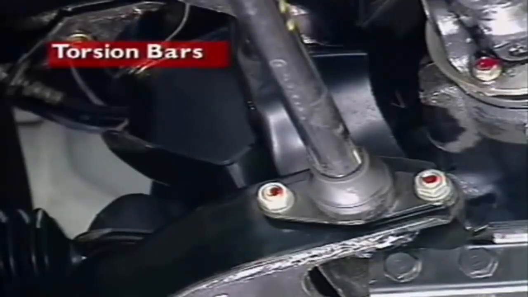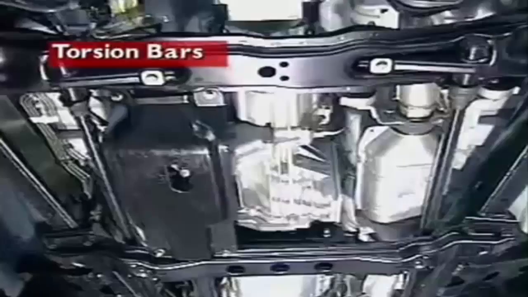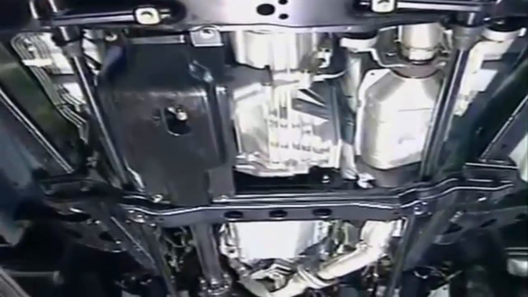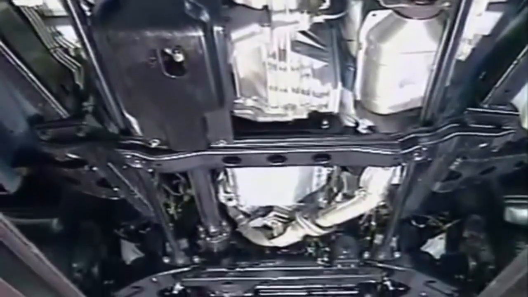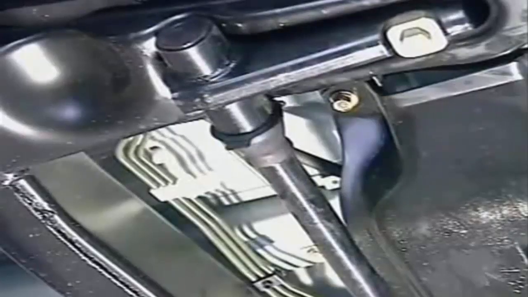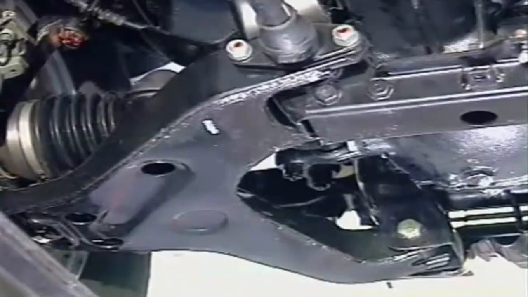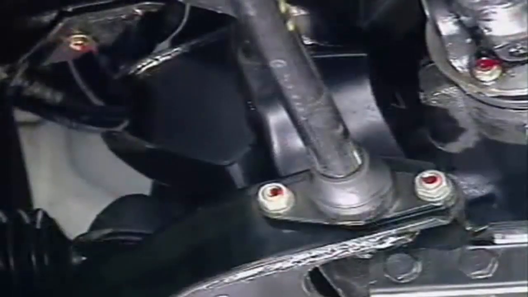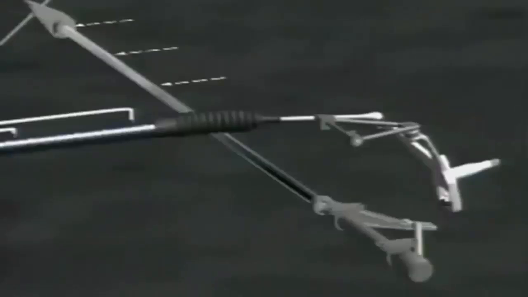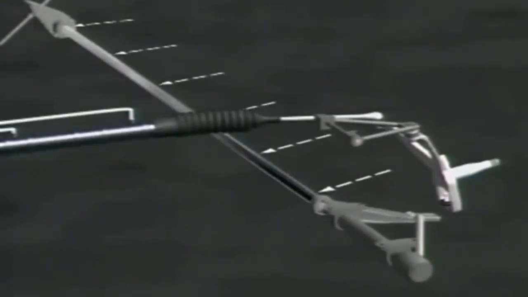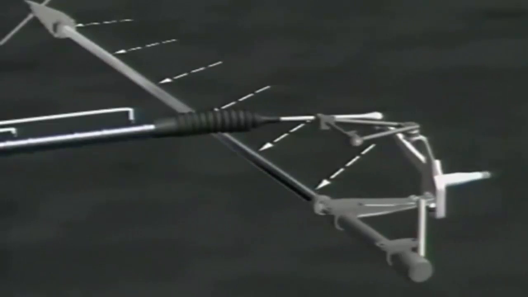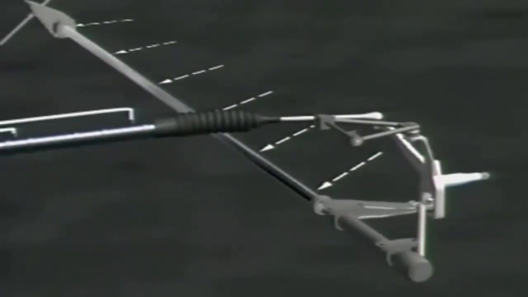This section examines torsion bars. A torsion bar is a long alloy steel bar fixed rigidly to the chassis or subframe at one end and to the suspension control arm at the other. The bar is fitted to the control arm in the unloaded condition, and as the control arm is raised, the bar twists around its center, which places it under a torsional load.